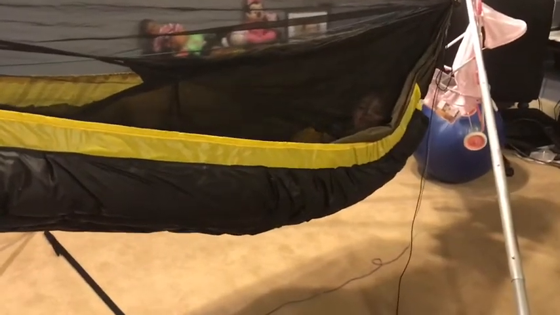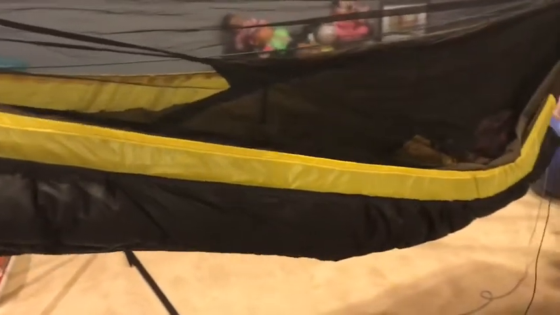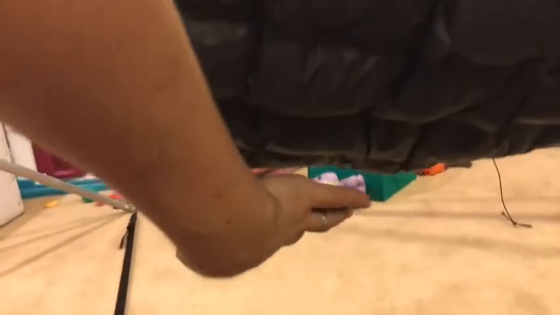All right, my son is enjoying apparently the new underquilt. This is what I've got so far. The underquilt that I made, I just hung it. And let's show you underneath here. There's no compression. It's really nice. Even here at the shoulder, tons of loft.